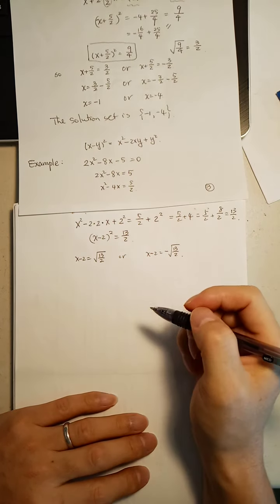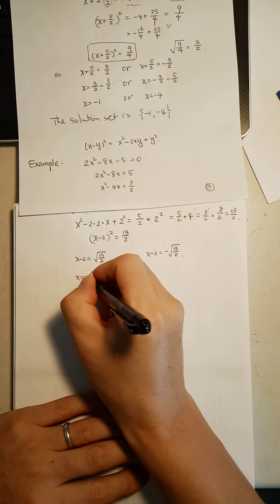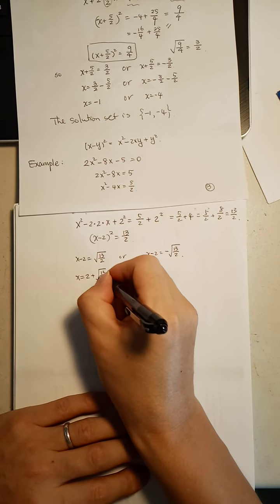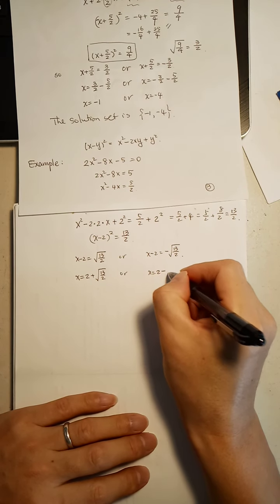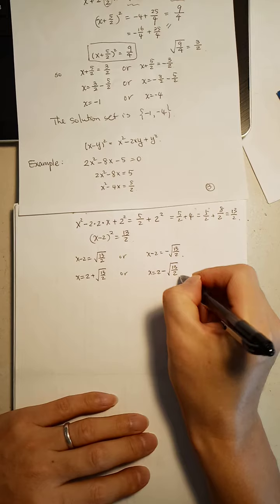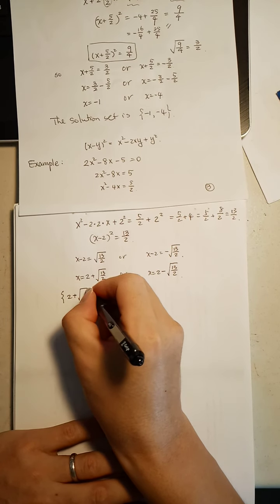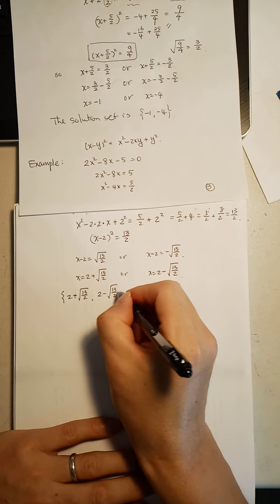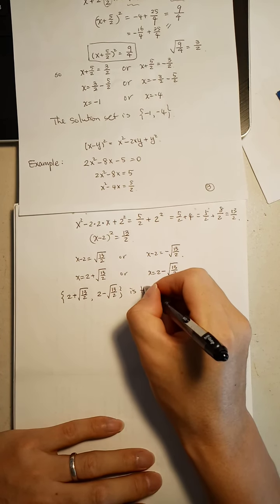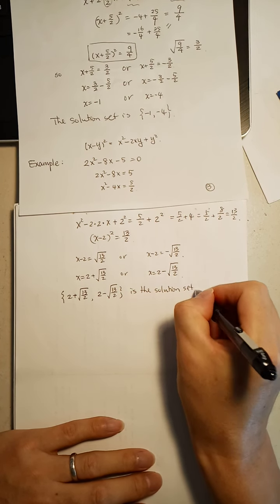And you move 2 to the right hand side, you get x is 2 plus square root of 13 over 2, or this one you move to the right side, x is 2 minus square root of 13 over 2. So that is the solution set.